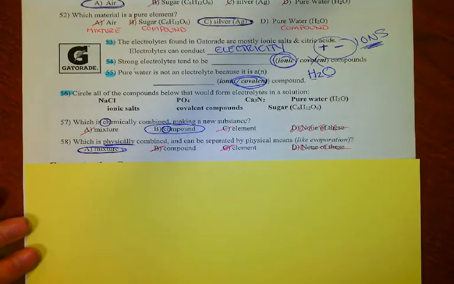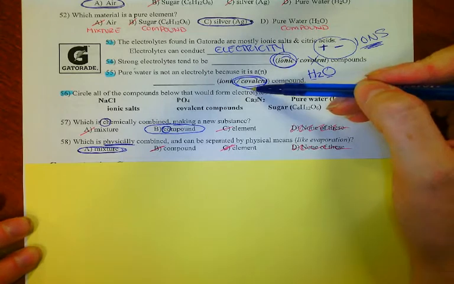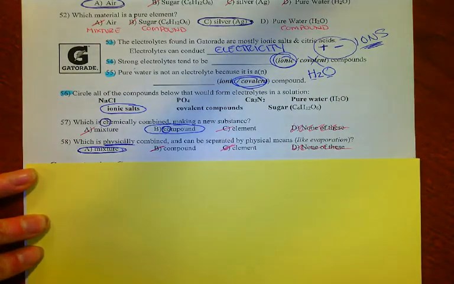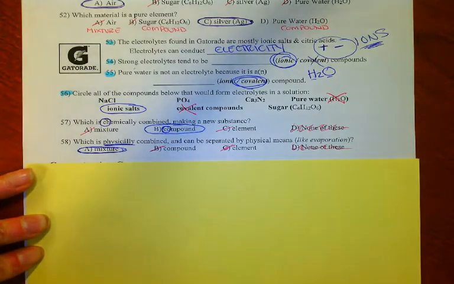All right. And then number 56 is also about electrolytes. Circle all of them that would form electrolytes. So we just said anything ionic is, anything covalent is not. So ionic looks good here. Covalent, no way. Okay. Pure water, two nonmetals, no.